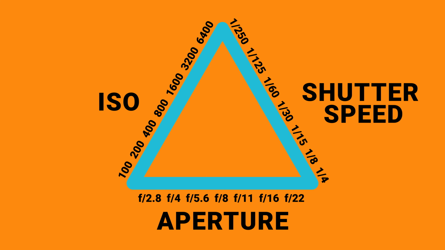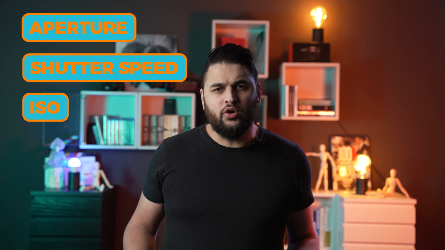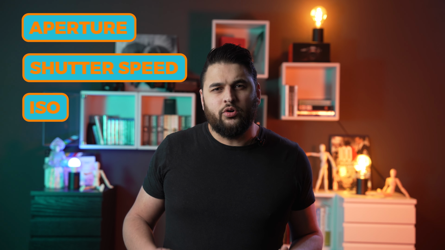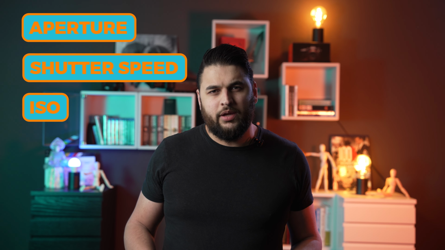At the end of the video you'll be able to use different techniques to get the correct exposure for your footage. When it comes to exposure, there are three settings in camera that we can change to make the image brighter or darker: the aperture, the shutter speed and the ISO. But besides making the image brighter or darker, they also have an additional effect on the image. Let's take a look at all of them individually.